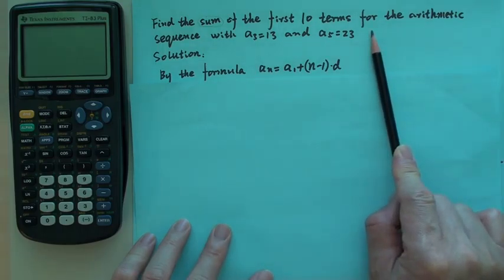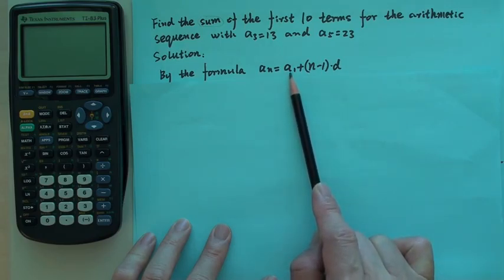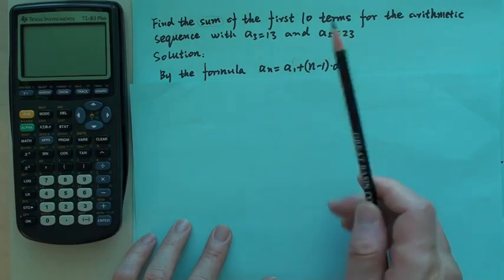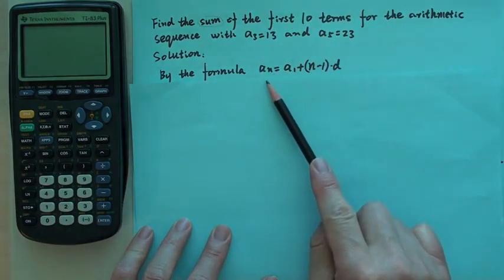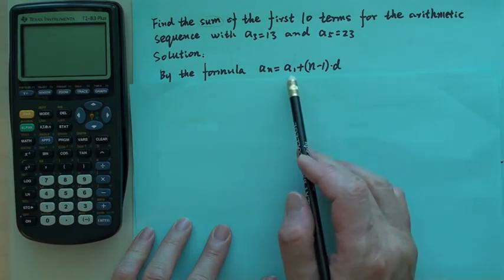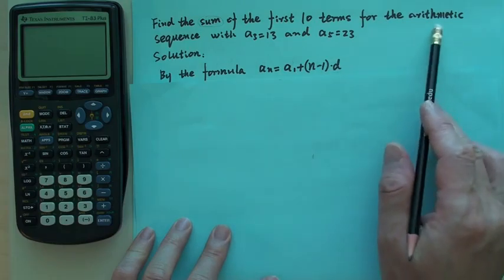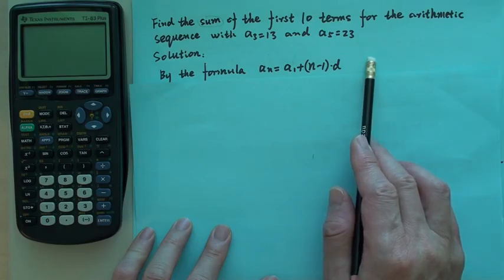Now, for this one, what we need is to write out this formula first. That's the technique you need to do for the arithmetic sequence: write down this formula to see what is given and what is not given.